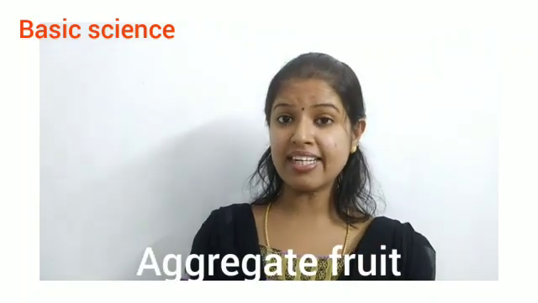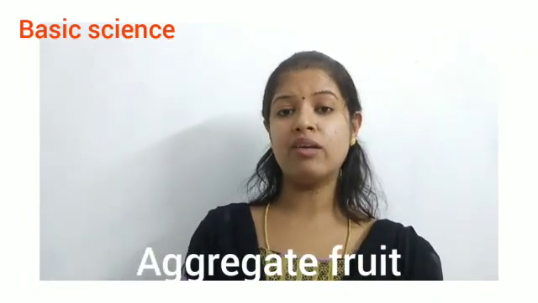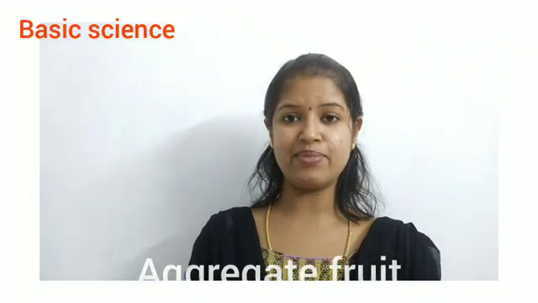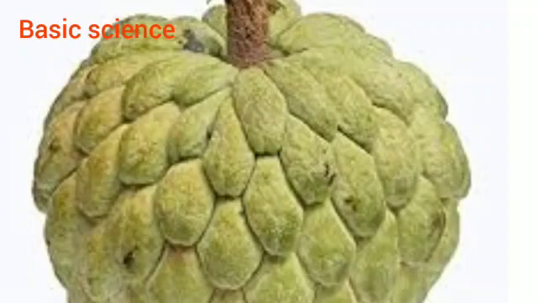Such fruit is called aggregate fruit. From a single flower, more than one fruit is developed. Examples are custard apple, blackberry and polyalthia fruit. These are the examples of aggregate fruits.